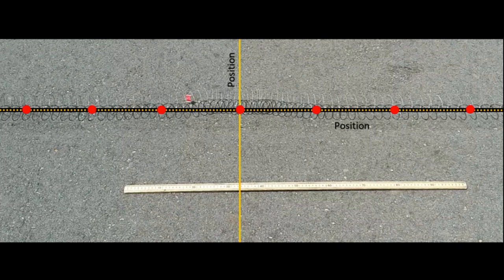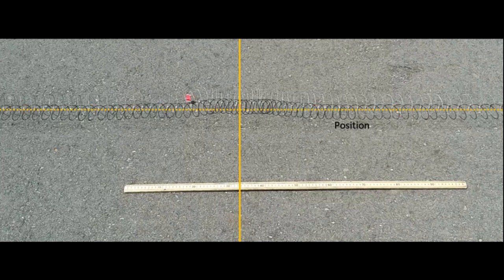That's trouble. So what we're going to do is peel off the data points, peel off the line, and peel off the label on the y-axis. So now we're just left with the x and y-axis. We know x is going to be position, y-axis we're not sure about, and we have the spring there.